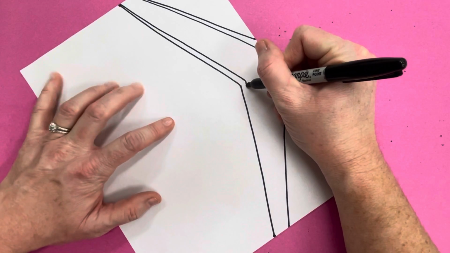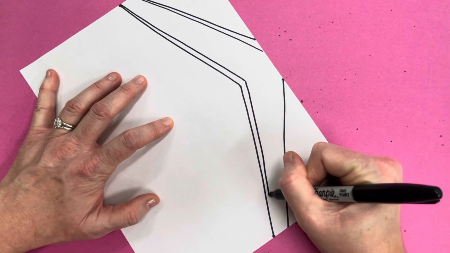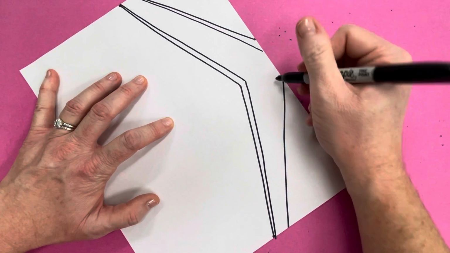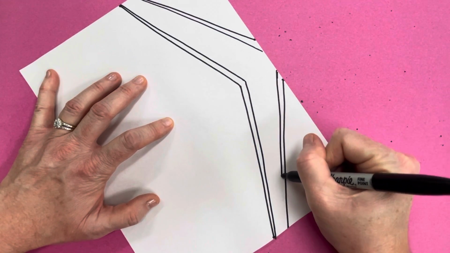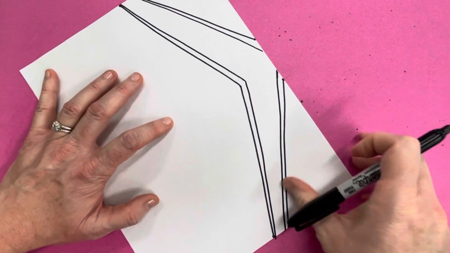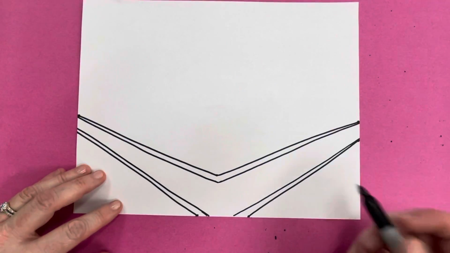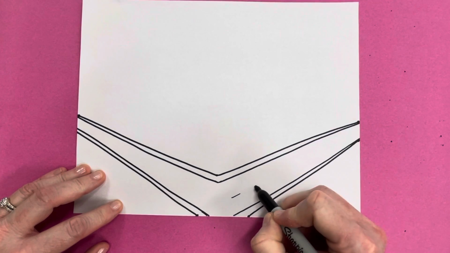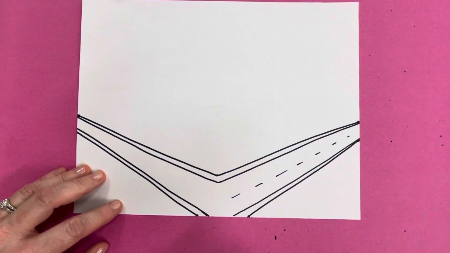Do the same thing here. It's wide at the intersection and then it narrows as it goes away from us. And if you do like me and get a little wonky, that's okay. This is hand drawn, it's not a big deal. And then our road can have the dashes in the middle if you want to.